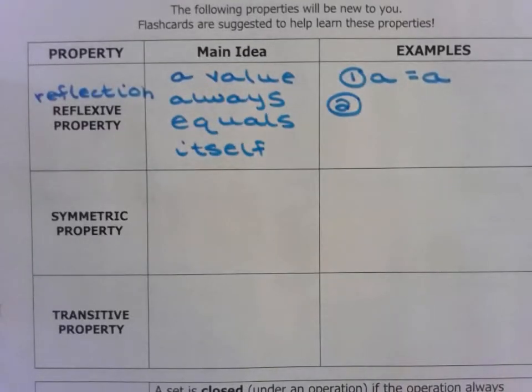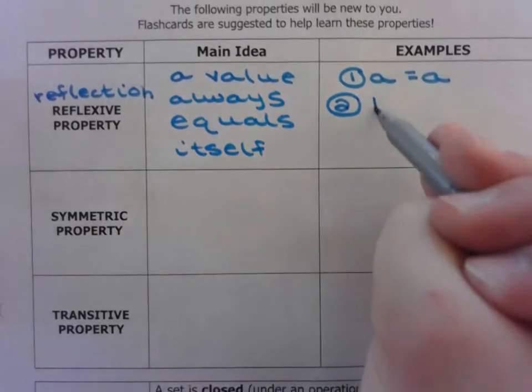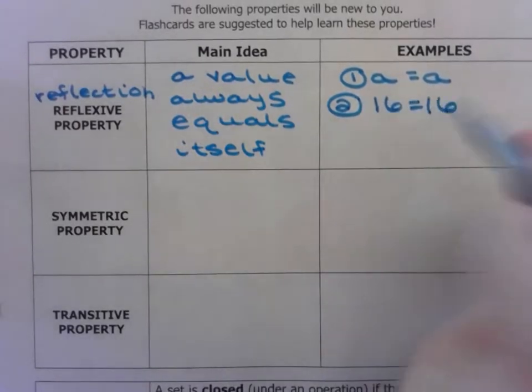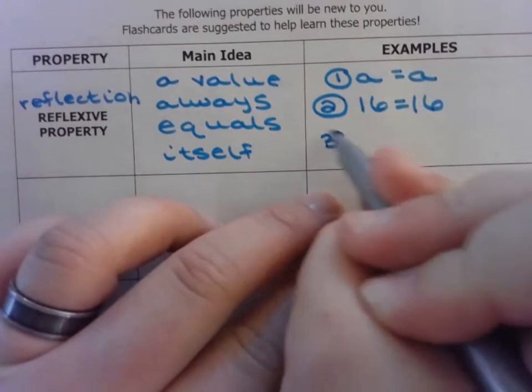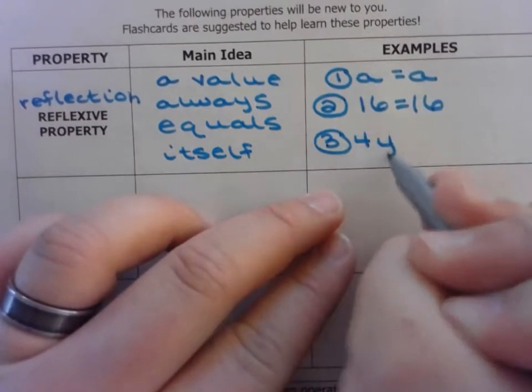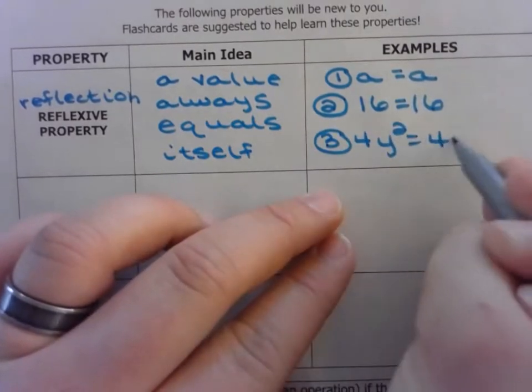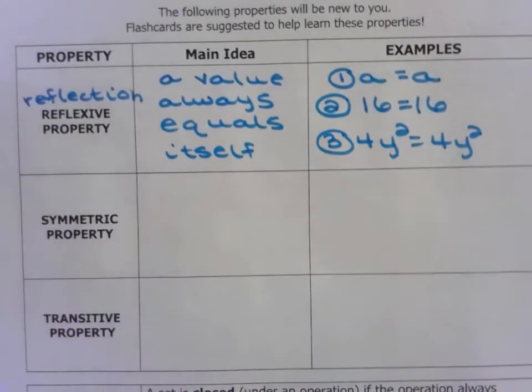If I look at another one, let's say with a number, 16 is equal to 16. Don't make this harder than it needs to be. There will be hard stuff in algebra. I don't think this is one of them. I think you guys can all do this. If I have an expression like 4y squared, that is the same thing as 4y squared. So something is equal to itself. Reflection, I see back itself. Reflexive property.